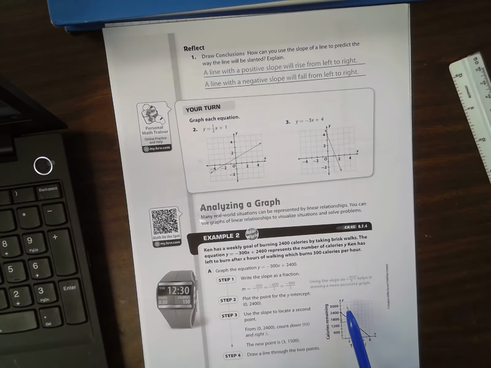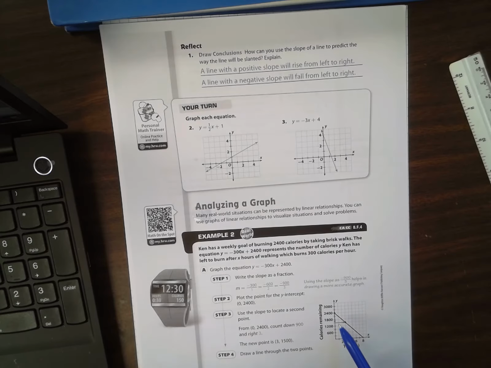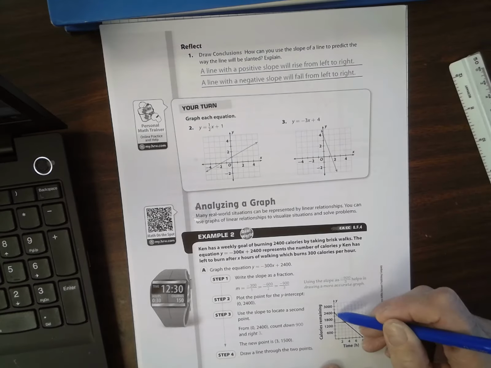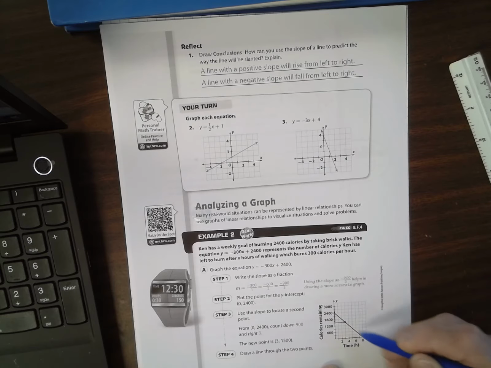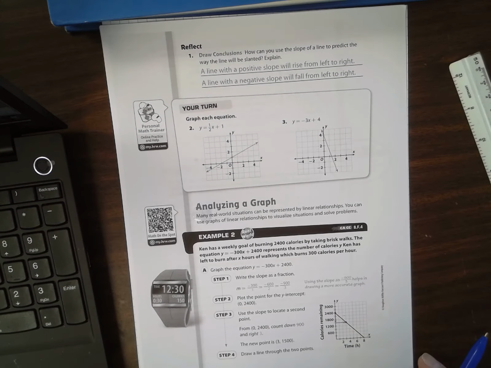So if you'll notice in this case, you can see the scale here. So this would be 0, 300, 600, 900, 1200, etc. 2,400. That's where he's starting off. So it takes him 8 hours. It's going to take him 8 hours to burn 2,400 calories. Okay?